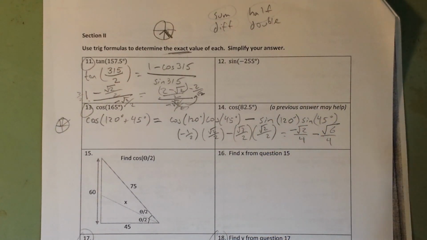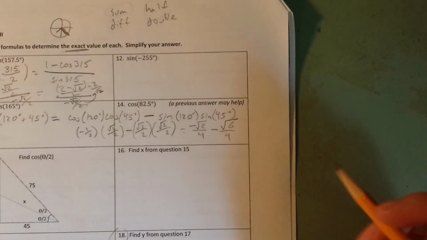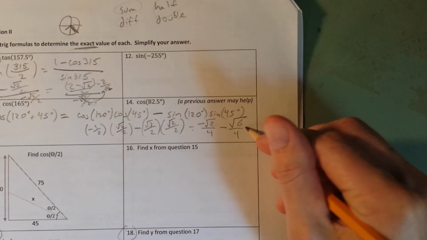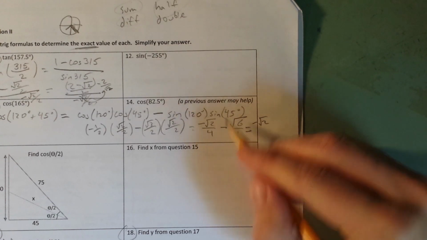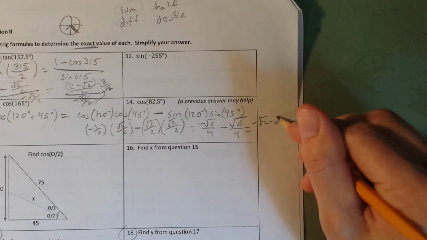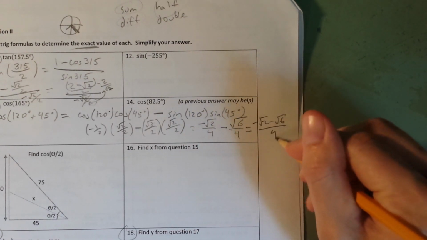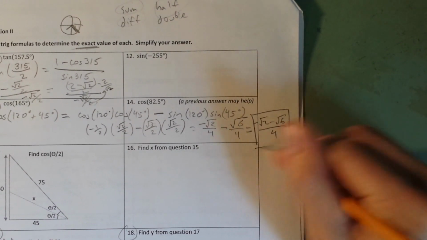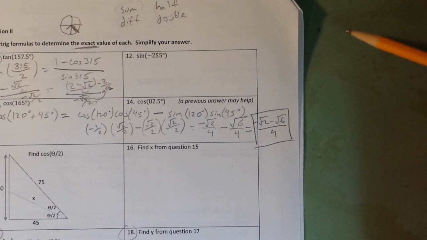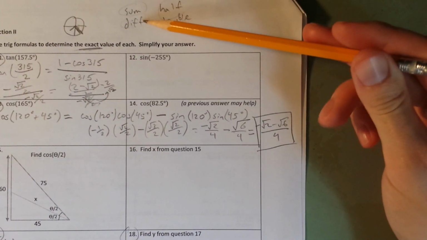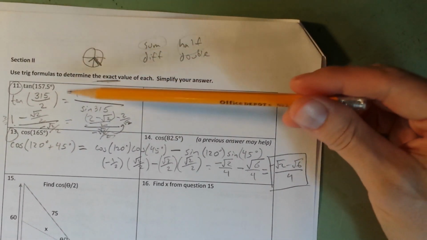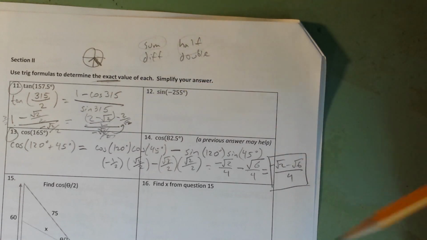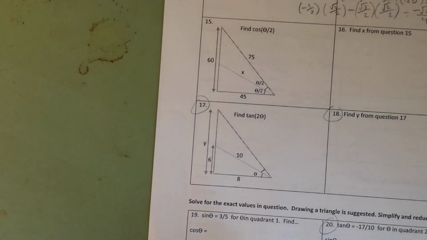Now I have two fractions that happen to have a common denominator, and so I'm going to add them together and get negative square root of 2 minus square root of 6 divided by 4. There's my exact answer. So if you can, try and use the sum or difference formulas, because the simplification is going to be a lot simpler than it will be using the half angle formula. Okay. Let's jump down to 17.